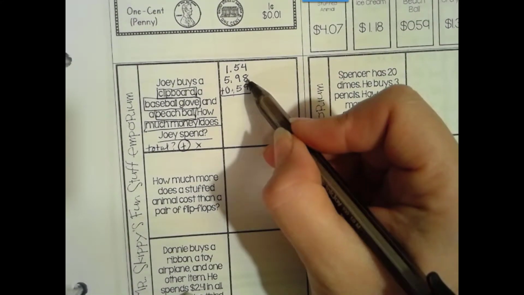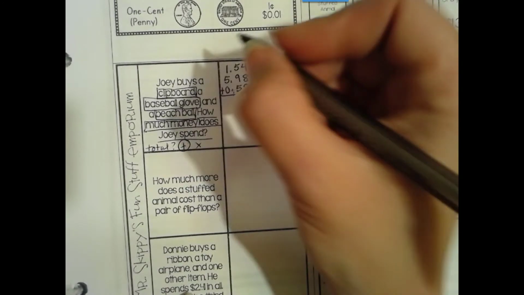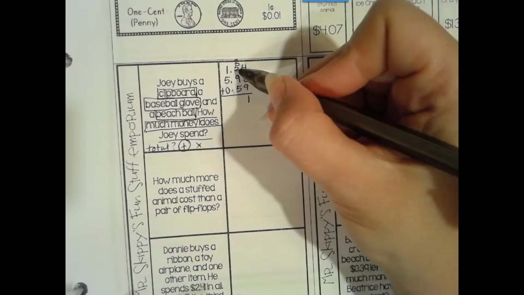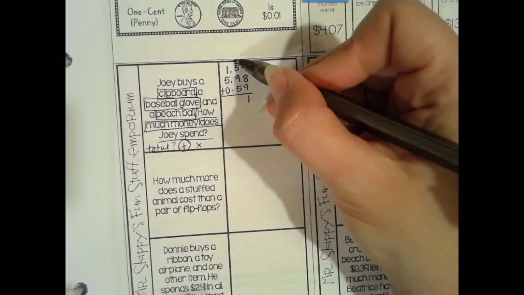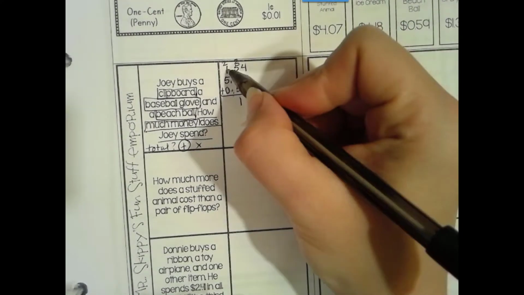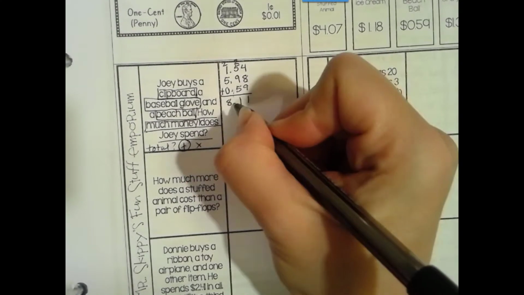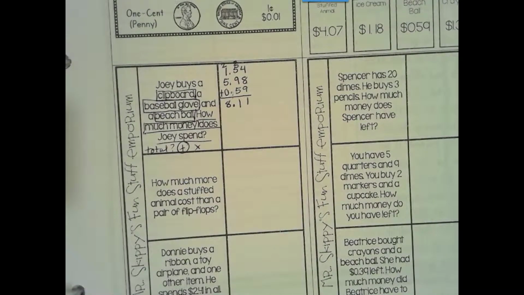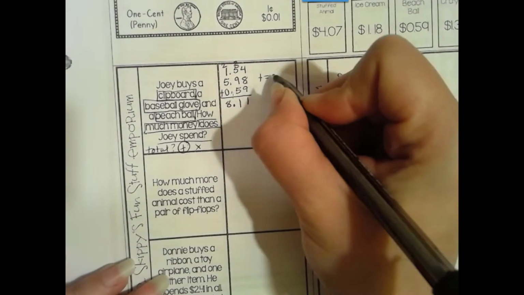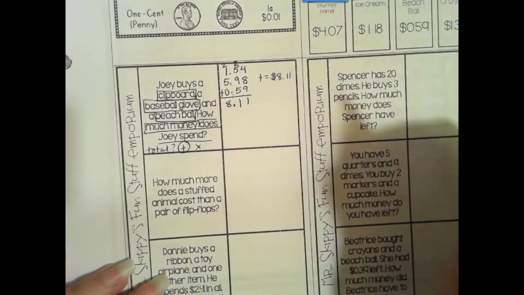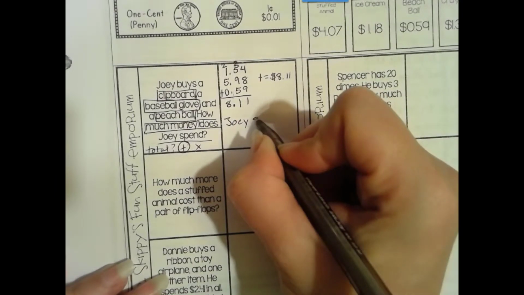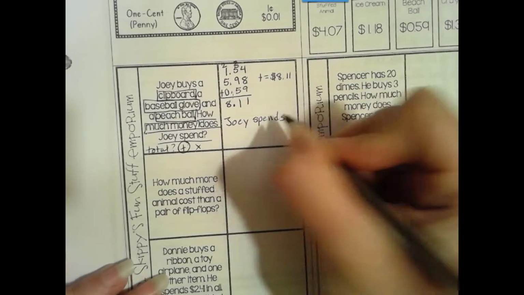So 9 plus 8 is 17, plus 4 more is 21. 9 plus 5 is 14, plus 5 more is 19, plus 2 more is 21. And then 2, 3 plus 5 is 8. We bring that decimal down. So $8.11. So our total is $8.11. Joey spends $8.11.